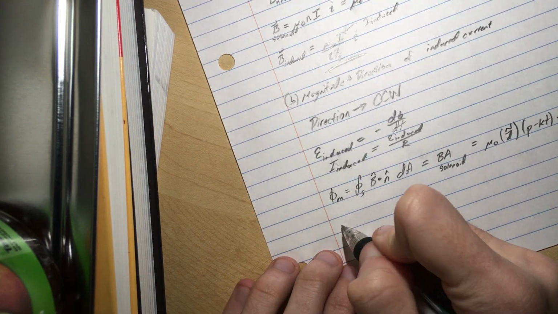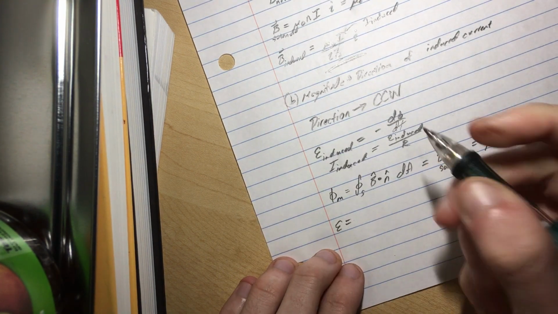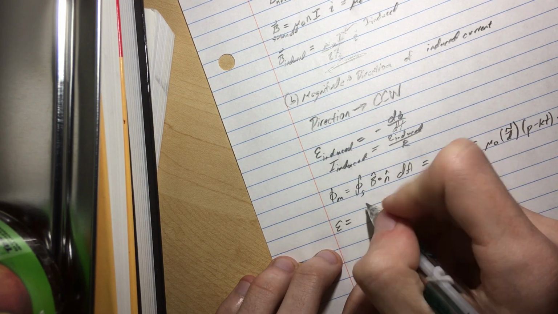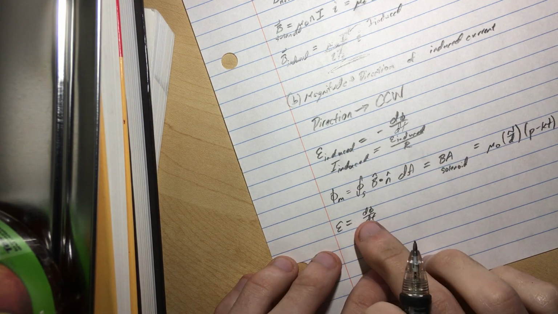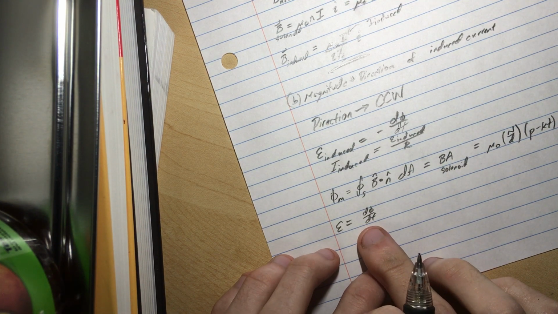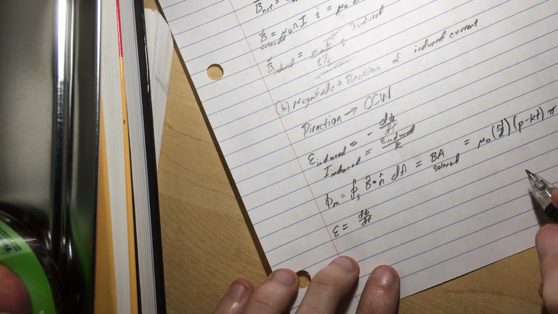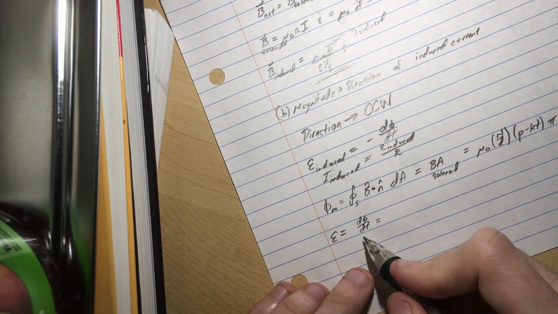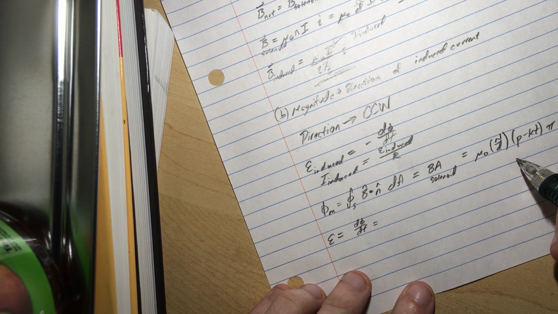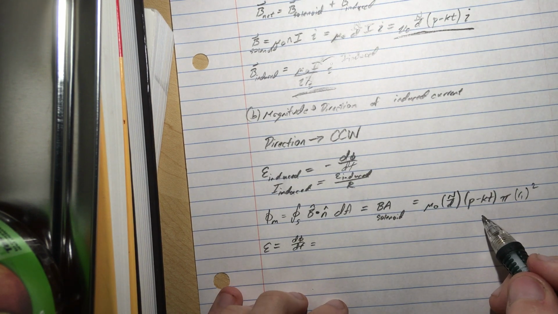Now, if we're going to try to find the EMF induced, we have to take d phi over dt, because we're told that we are only concerned with the magnitude, because we've already figured out the direction. So now, to find d phi over dt, we already have an equation for phi.